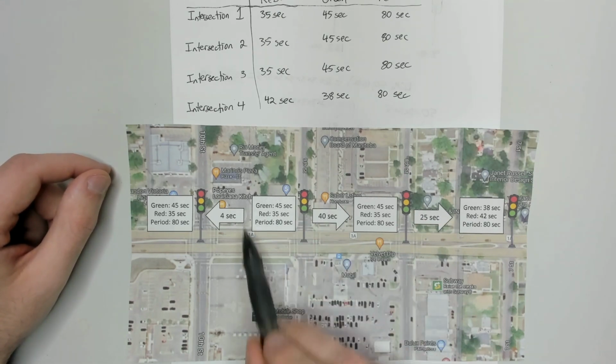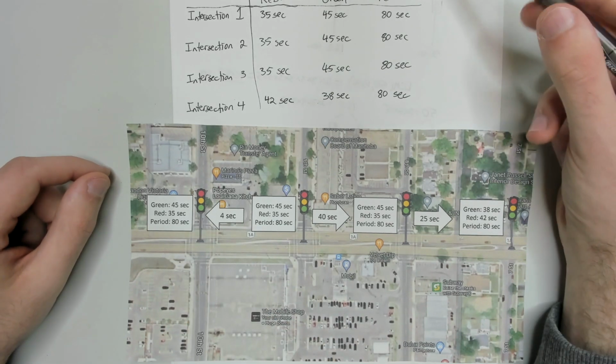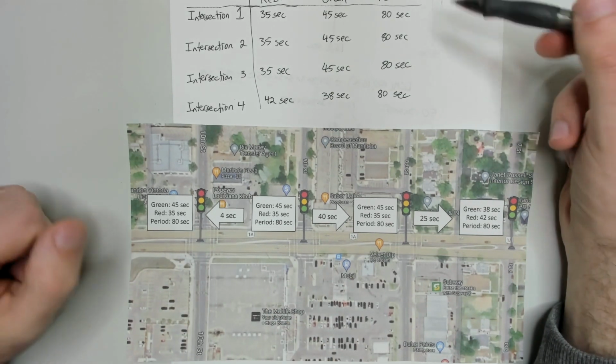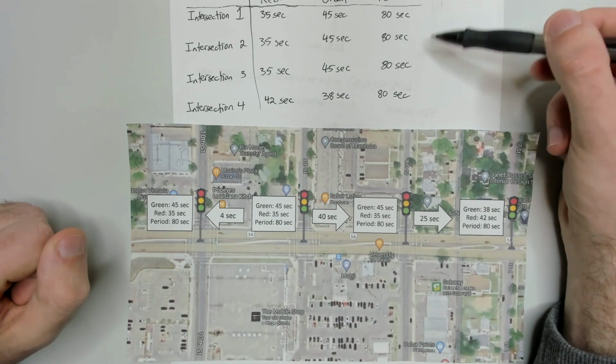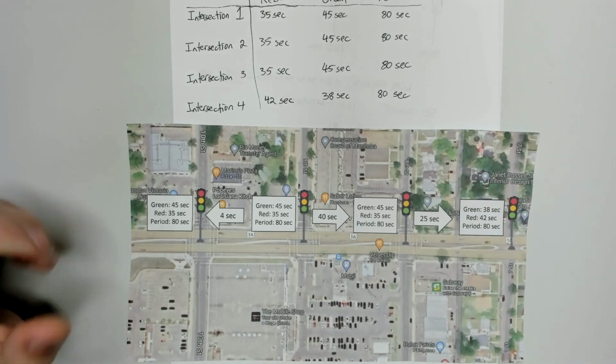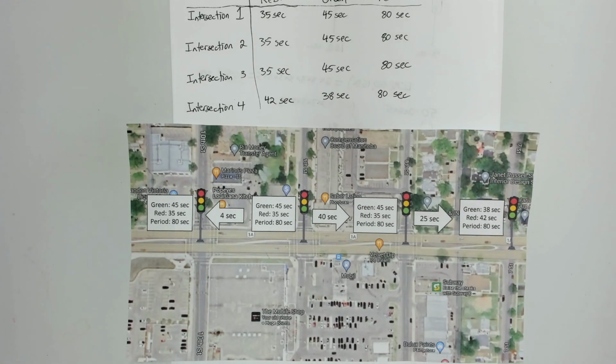So that was our 0 point. And then 4 seconds after, intersection 1 turned green. So that means intersection 1 and 2, since they have the same period, are always going to be 4 seconds apart. So they're mostly going to be green or red at the same time.